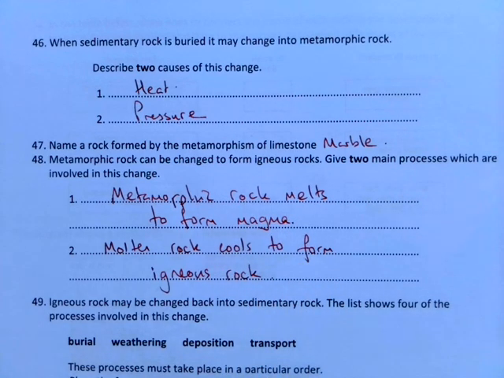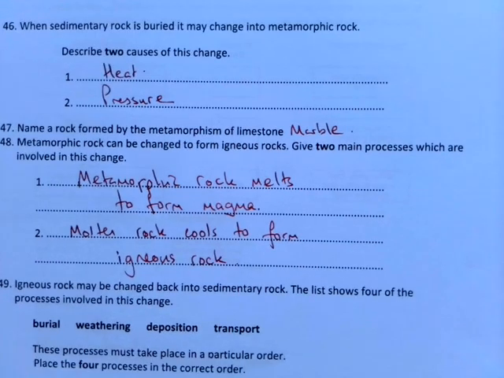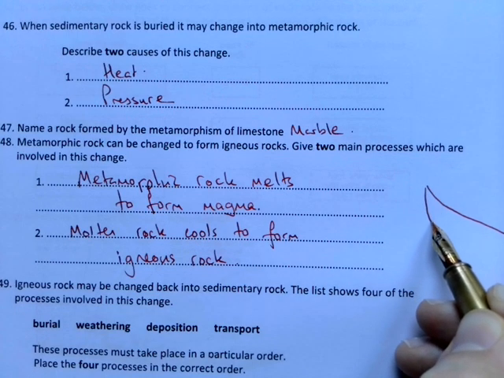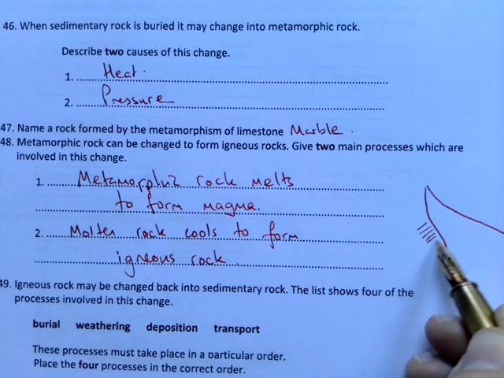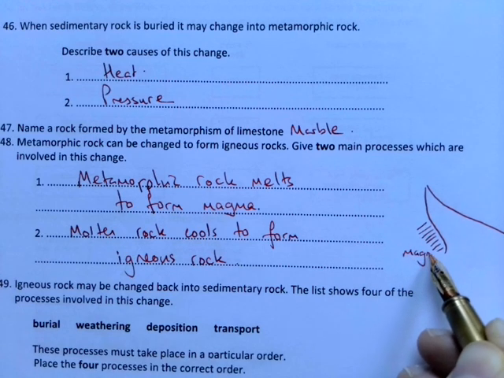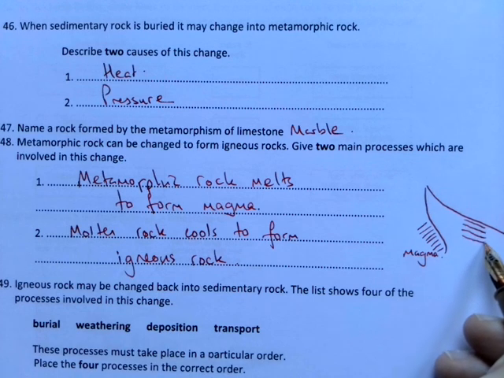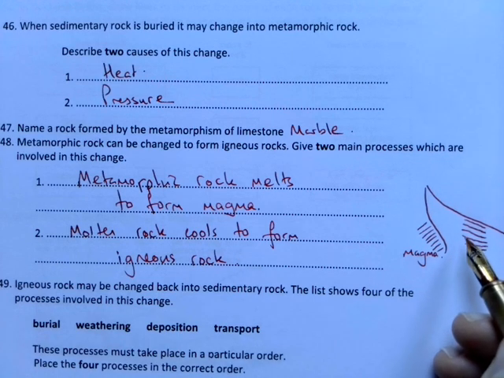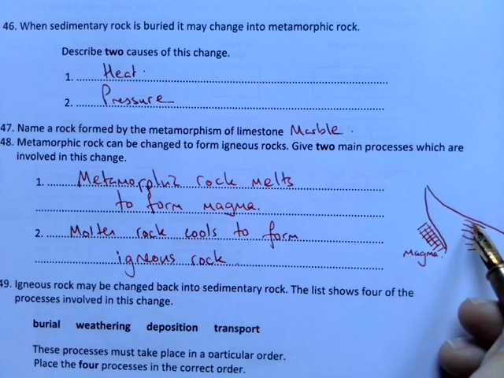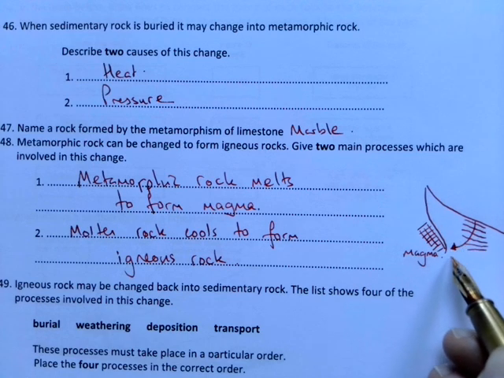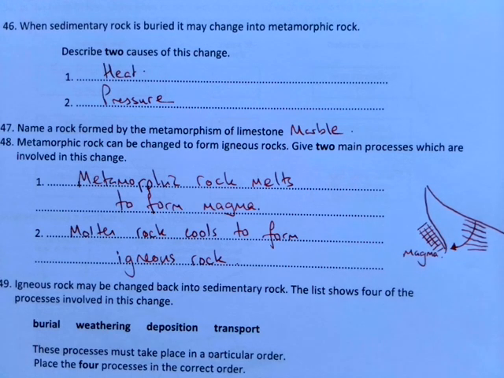Okay, and you can imagine that happening deep down inside the Earth's surface. This is a volcano, and you might have here a magma chamber, so this could be magma, and you've got layers of sedimentary rock here. As these layers of sedimentary rock get pushed further down, they'll undergo high heat and pressure to form metamorphic rock. And then as they get even closer to the magma, eventually the temperature will become so high they'll melt and go into the magma.